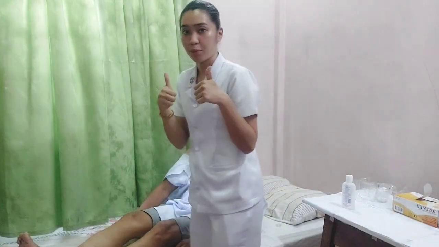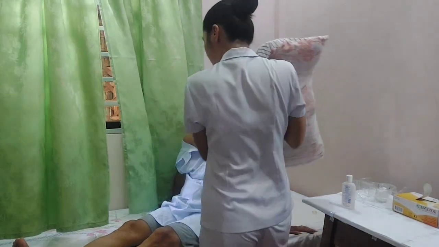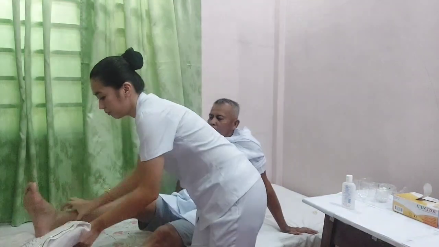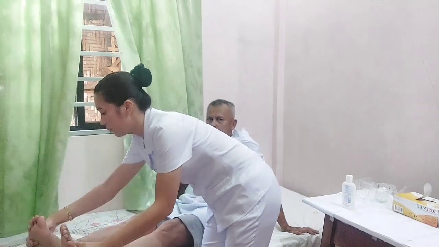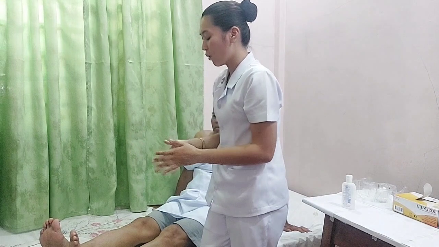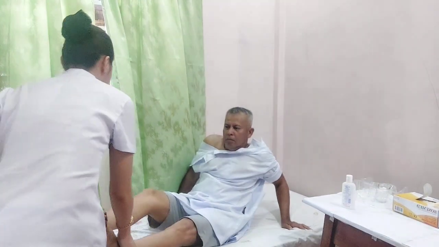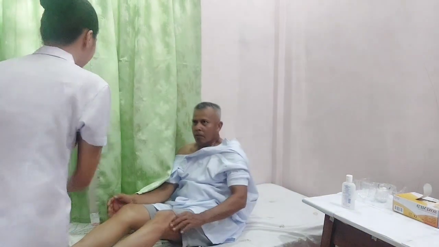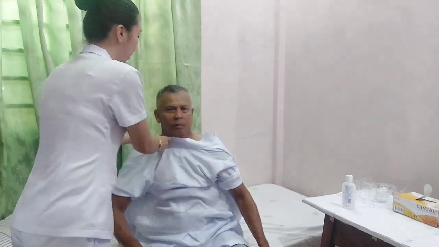Okay, now I'm gonna apply pressure using my thumb. Okay, there is no indentations left on the skin or on the feet, so therefore there is no signs of edema. Okay, so we can position these facing here. Okay, thank you very much.